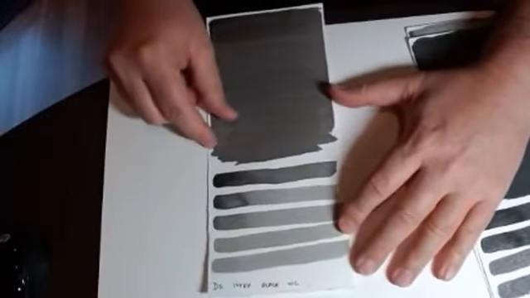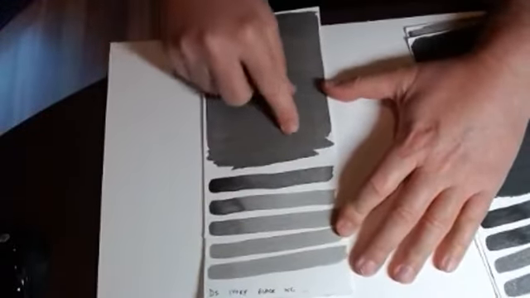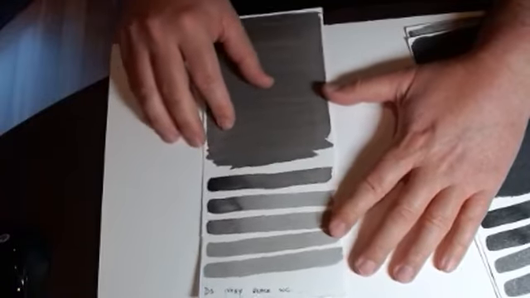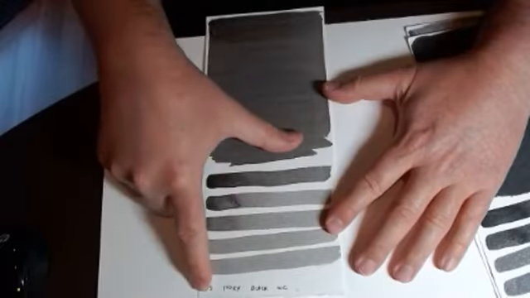Then we have ivory black. This is ivory black. And ivory black has a subtle yellowish tint to it. Okay, ivory black.